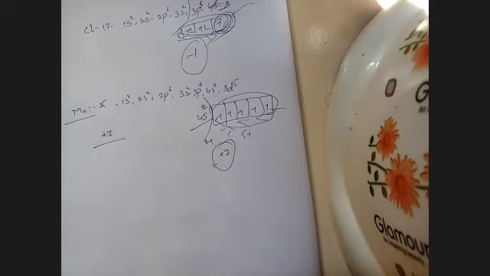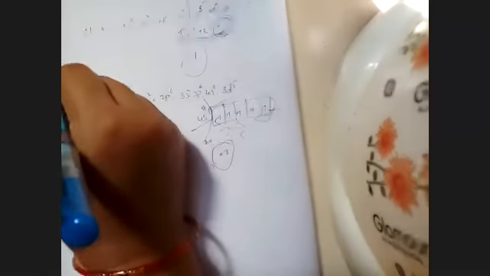Gokul? Yes. But we can't remove like this in the previous chapter. Yes, that's right. That's why I'm specifying. It's applicable for D and F.